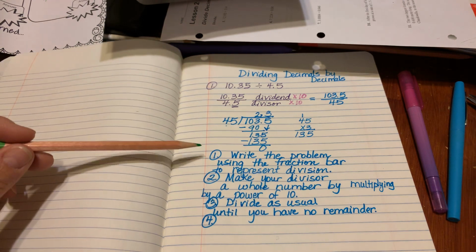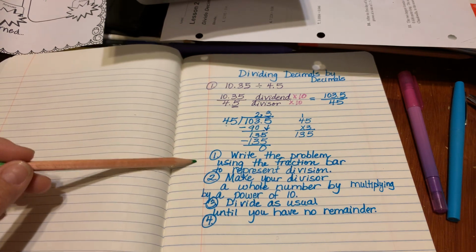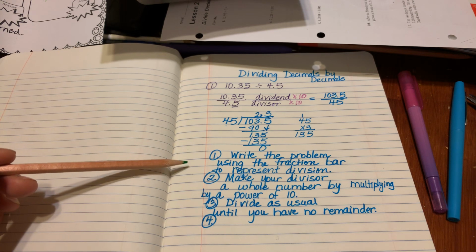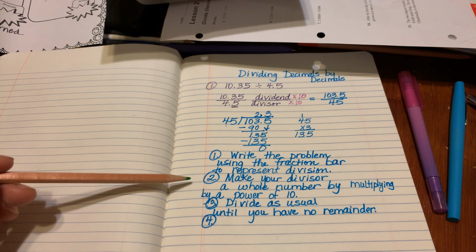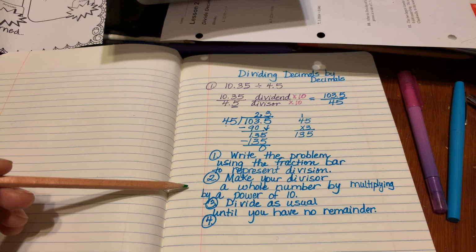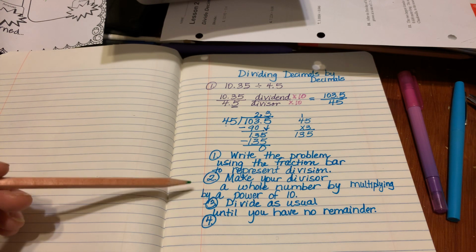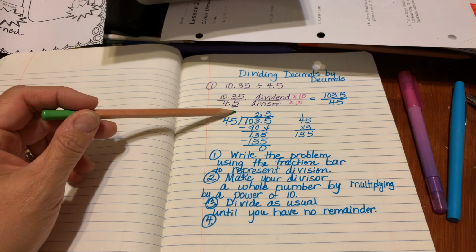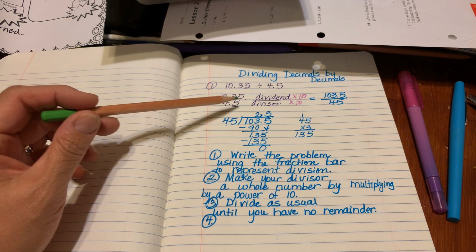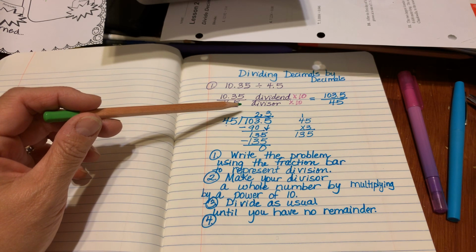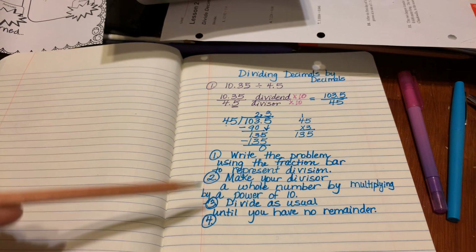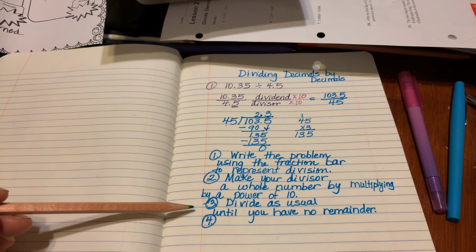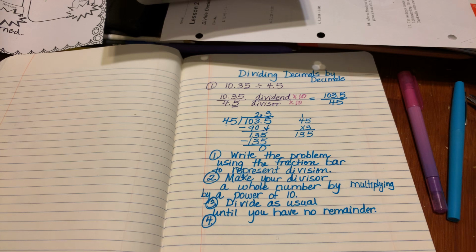So the thinking steps would be: number 1, write the problem using the fraction bar to represent division. Step 2, make your divisor a whole number by multiplying by a power of 10. So if you had one decimal place, you multiply by 10. You have 2 decimal places, multiply by 100, and so forth and so on. And then you divide as usual until you have no remainder.